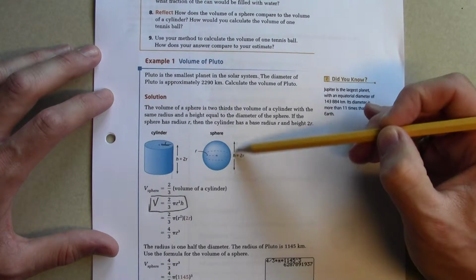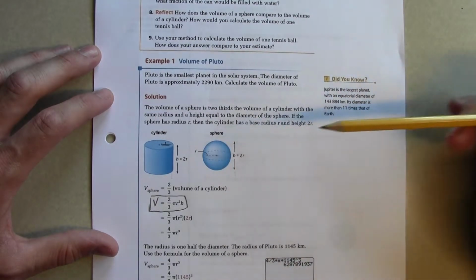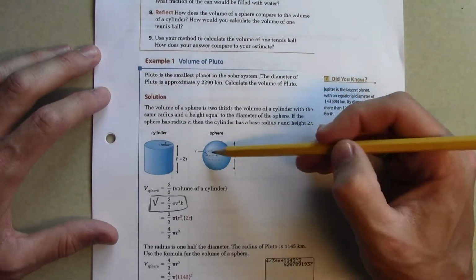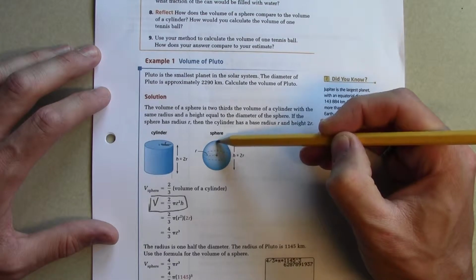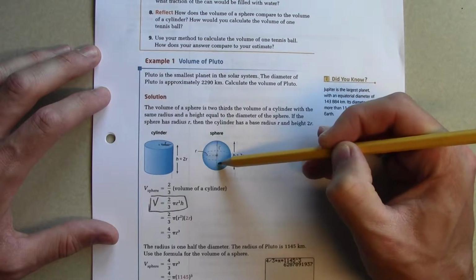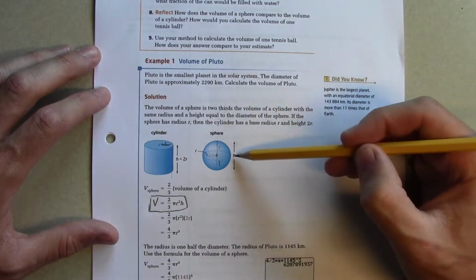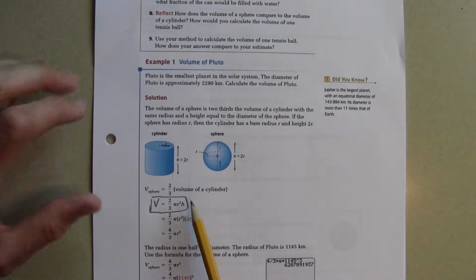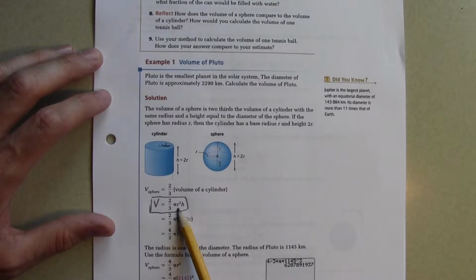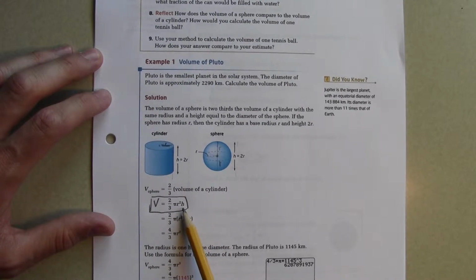We know that because the sphere is equal distance from the center, so to go from the center to the top is 1r, to go from the center to the bottom is another r, so the height would be 2r. So the volume of our sphere is 2/3 times the volume of a cylinder, which is pi r squared times h.